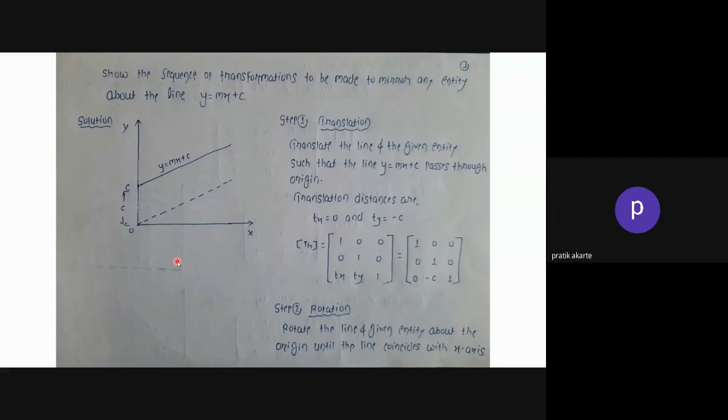But we might encounter the situation that we have to reflect it about an arbitrary plane or an arbitrary axis apart from the principal axis. So for that we have to follow a few steps for the transformation.